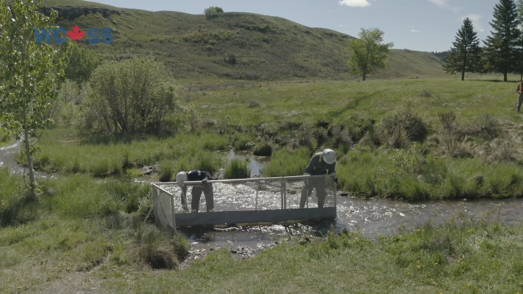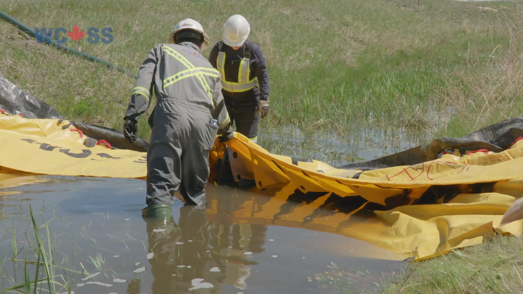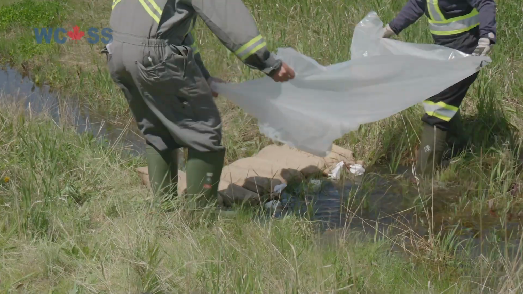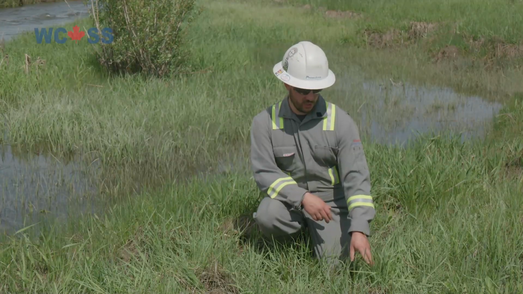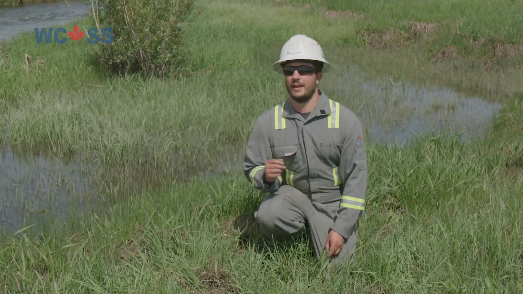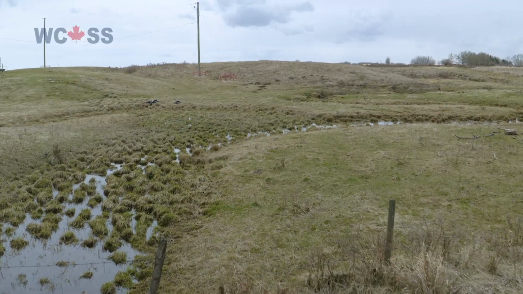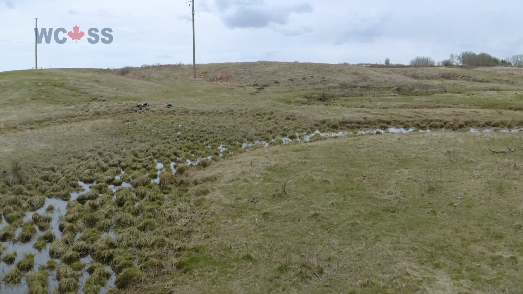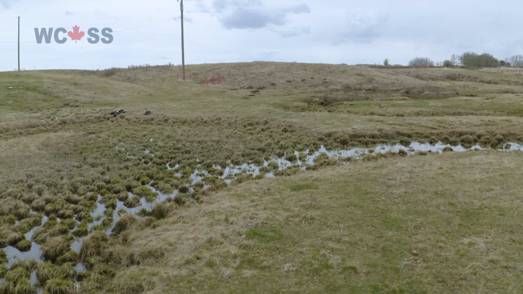When spilled product is on land or in shallow water environments, multiple considerations need to be made to ensure a successful response. The types of vegetation, soil, and weather can all play factors in a product's ability to migrate across land and into water, or downwards into your groundwater table.